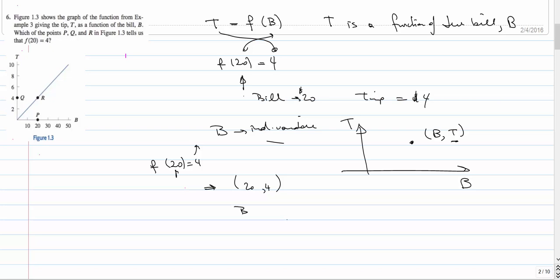So when B is 20, T is 4. This is the point R, I believe, is the answer to this question.